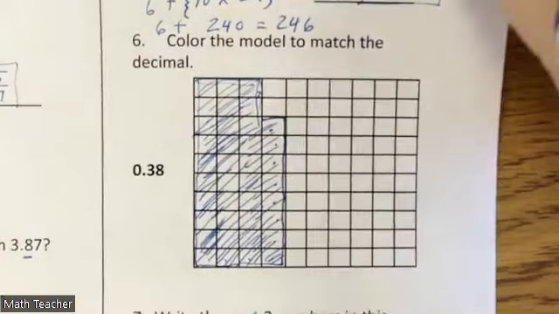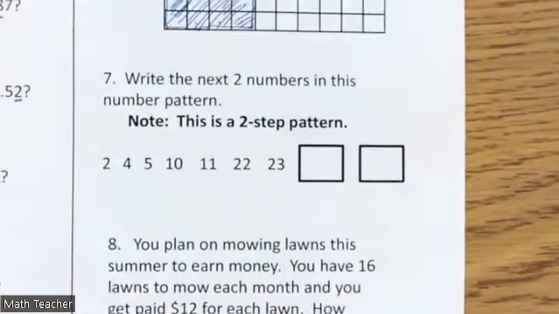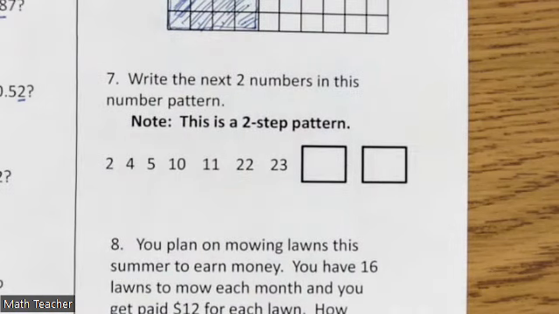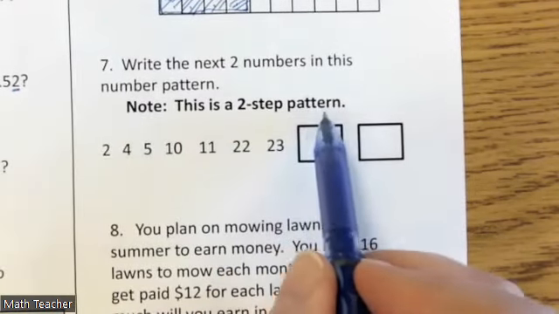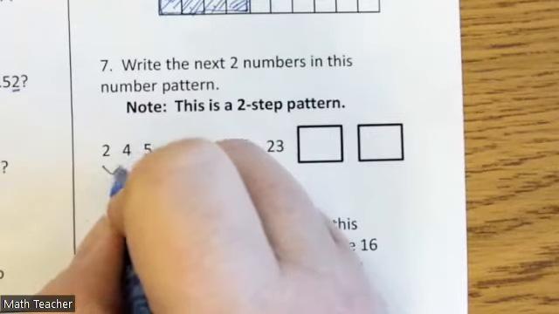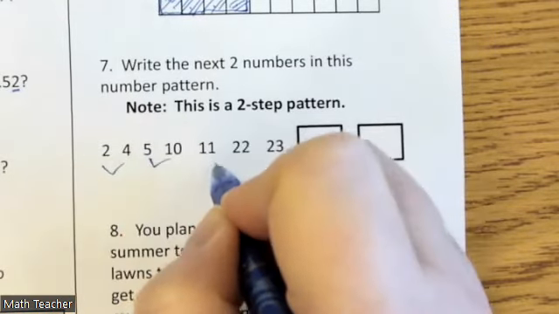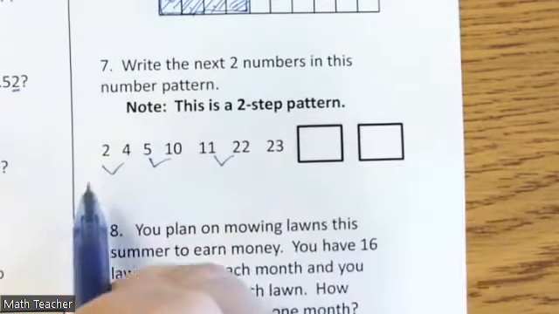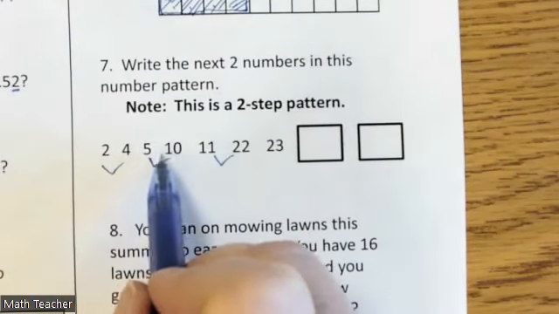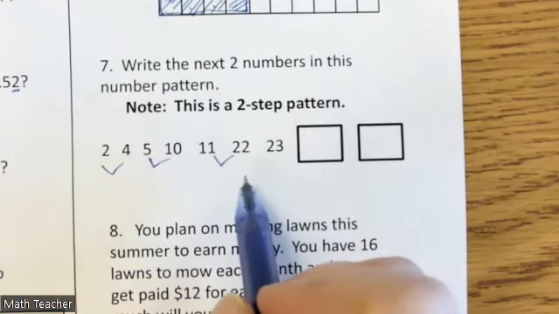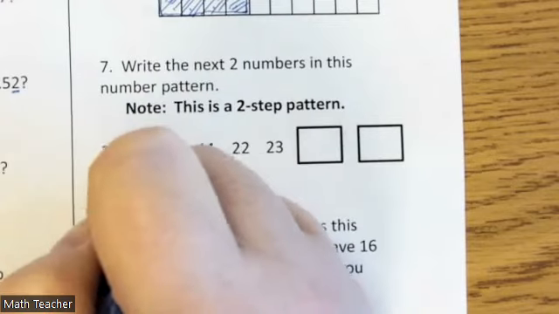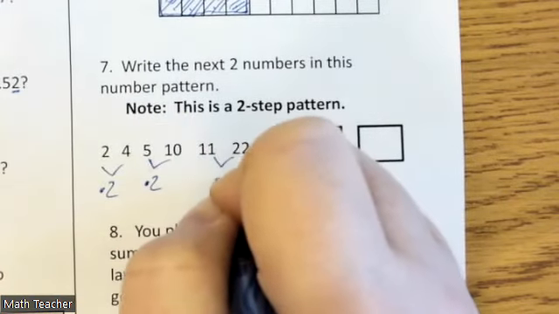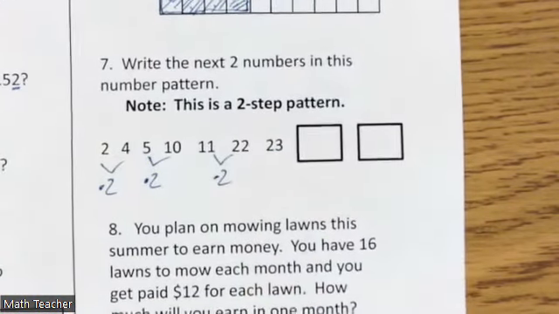Number 7, write the next two numbers in the number pattern, and the hint is that this is a two-step pattern. So I'm just going to look at every other step first. Okay, so I see from 2 to 4, 5 to 10, 11 to 22. Each of these numbers is being doubled. That was a helpful hint, so I could see that pattern right away.